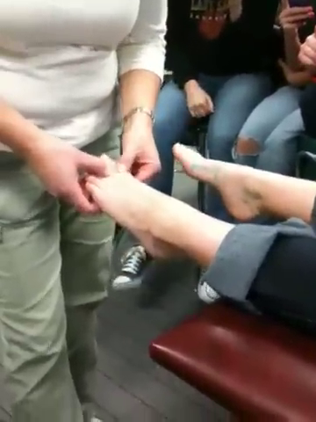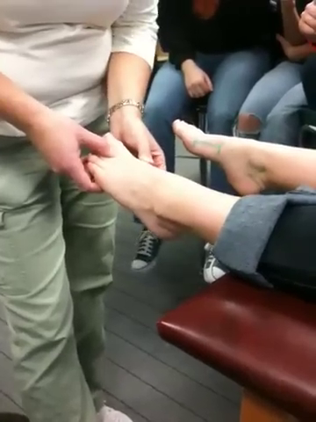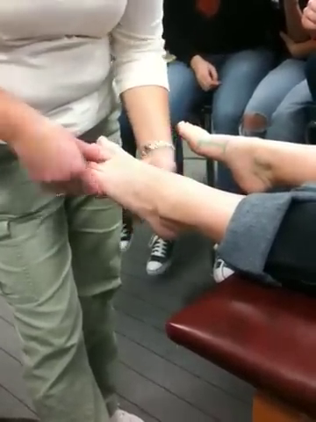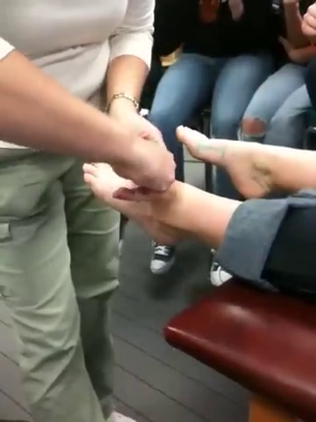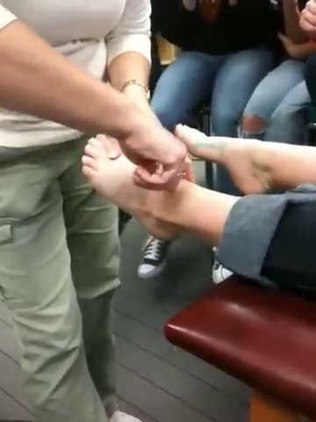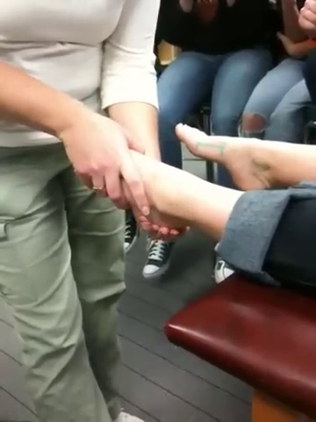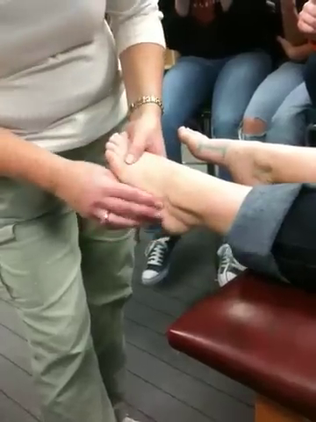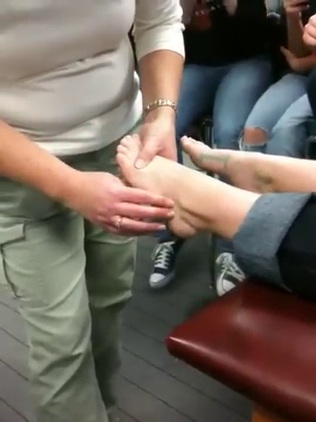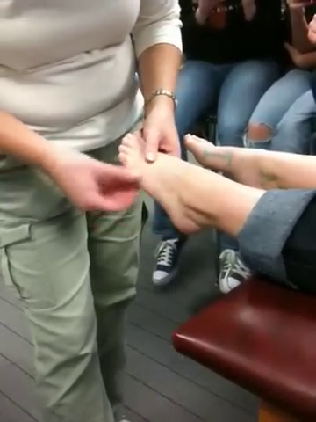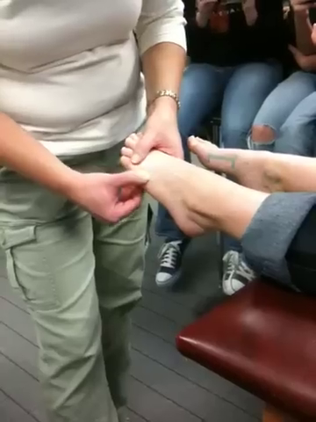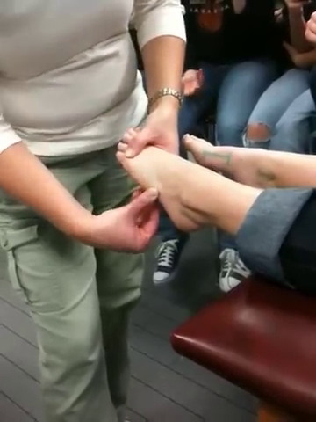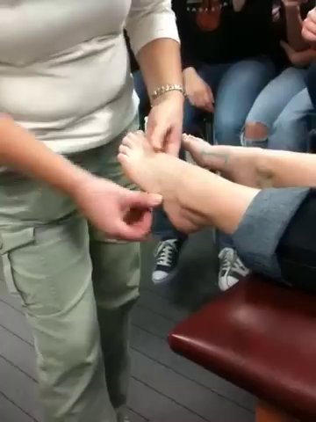Starting with the first metatarsal phalangeal joint, first metatarsal ray, first metatarsal cuneiform joint, first cuneiform, navicular tubercle, navicular bone, medial malleolus, calcaneus, medial tubercle of the calcaneus, lateral malleolus, peroneal tubercle, the fifth metatarsal phalangeal joint, fifth metatarsal ray, fifth styloid process, cuboid.